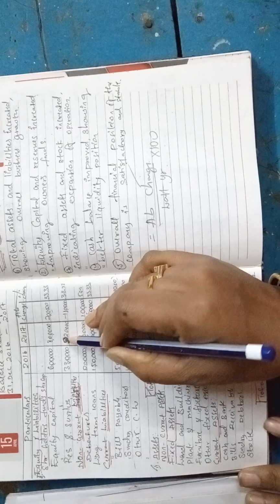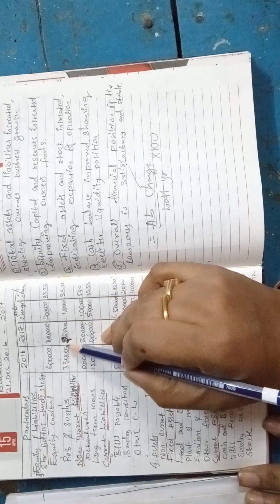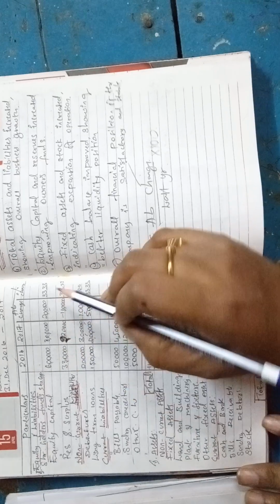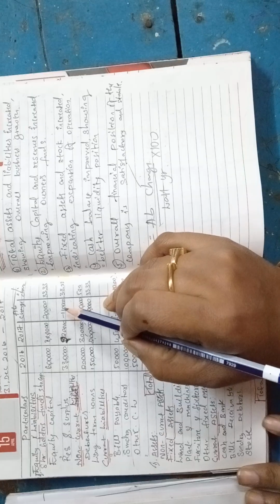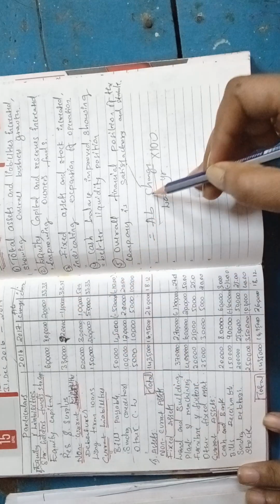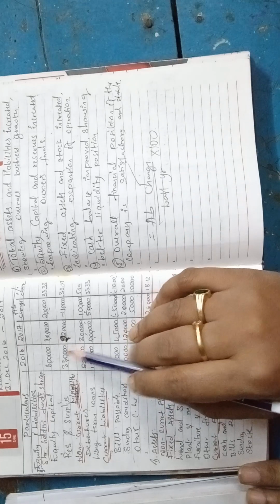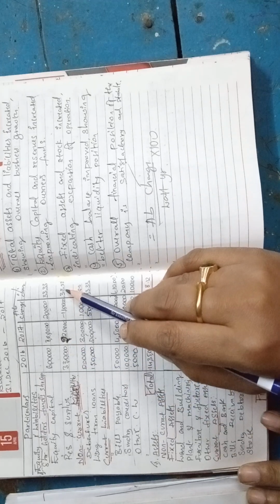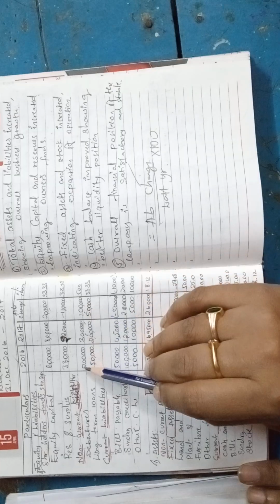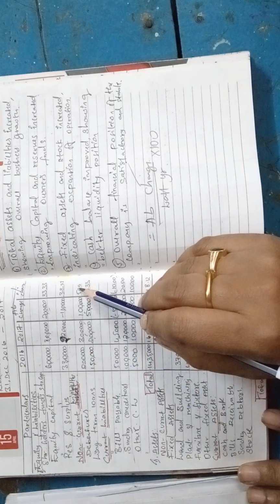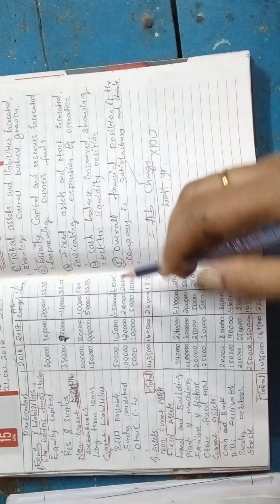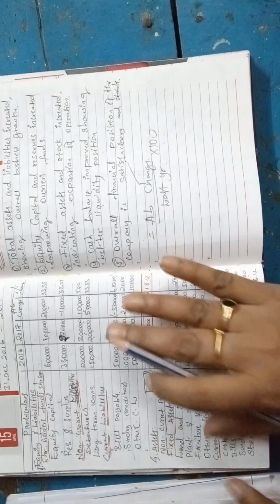Okay, 2 lakh 20,000 minus 3 lakh 30,000, if you do, you will get minus 1 lakh 10,000. If you do 1 lakh 10,000 divided by 3 lakhs 30,000 into 100, you will get minus 33.33%. Again the same, 1 lakh divided by 2 lakh into 100, you will get 50.0. So all these percentages we will get with this help.